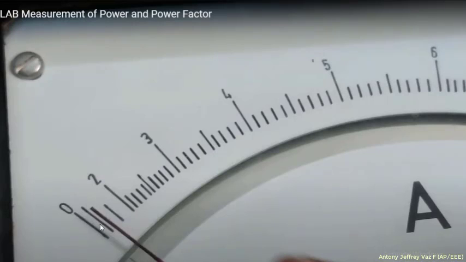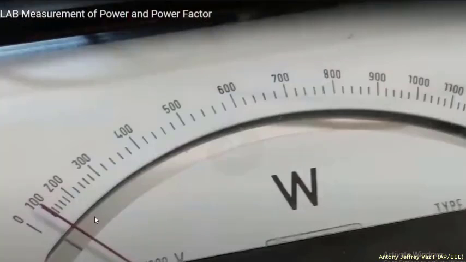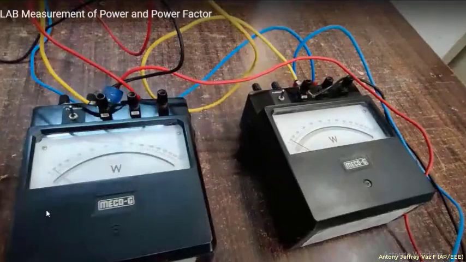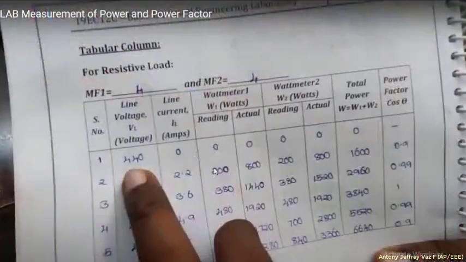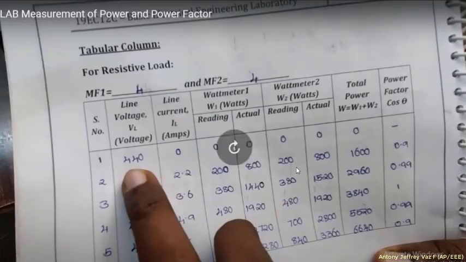And the wattmeter is showing a deflection of 100 watts. Both the wattmeters will show you deflection. After taking the readings, just write them down in the tabular column. I have given you the readings in the PPT, so you can directly write down the readings from the PPT into your tabular column.